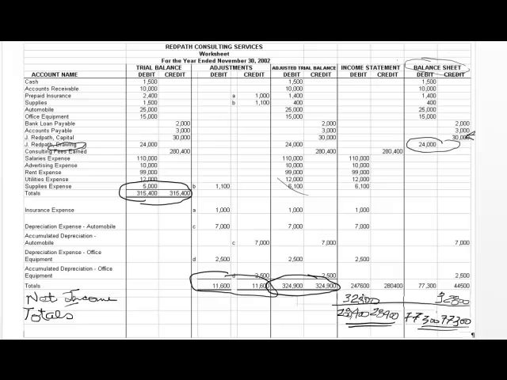One little quick thing: if we're adding the amounts to the outside columns in these last four, we have net income. If we're having to add to the inside two columns, we have net loss. Just as a little quick down and dirty cheat. Hopefully that helps with the worksheet.